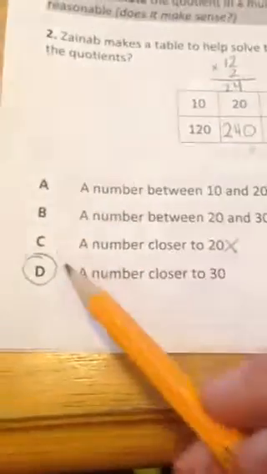So this is a reminder that you need to read through all of your options. And then I'm going to go to the top. I can estimate the quotient in a multi-digit division problem to check if my answer is reasonable? And the answer is, yes, I can.